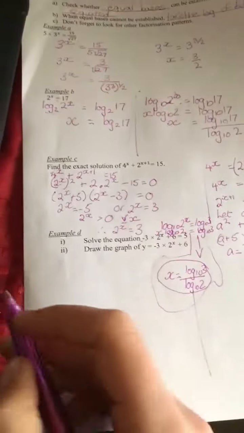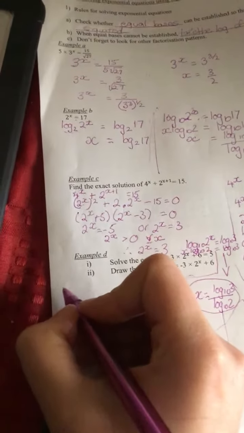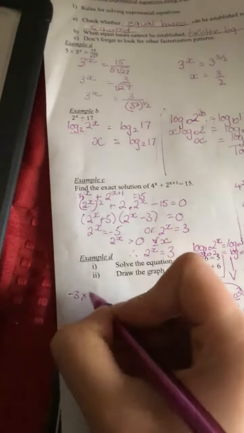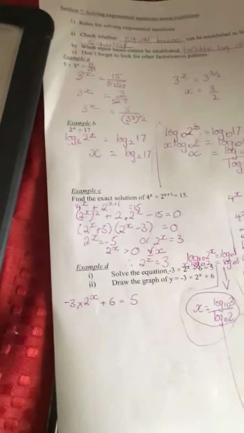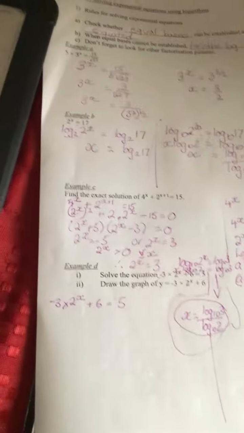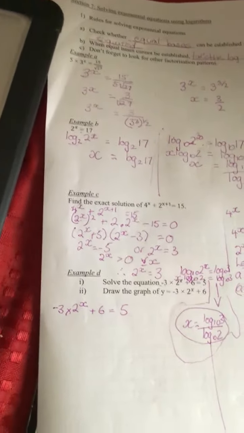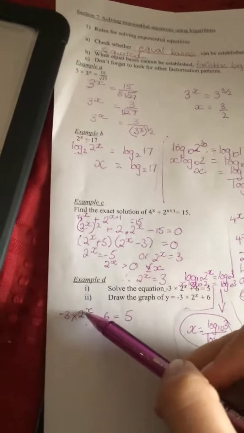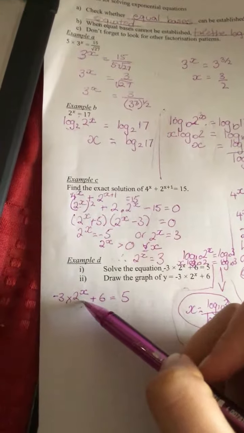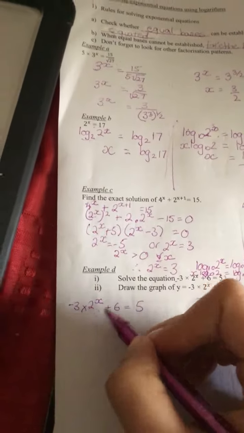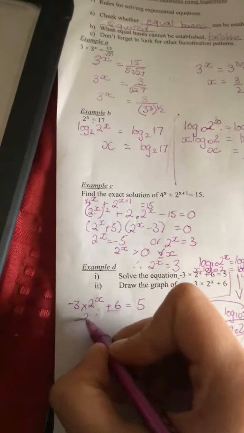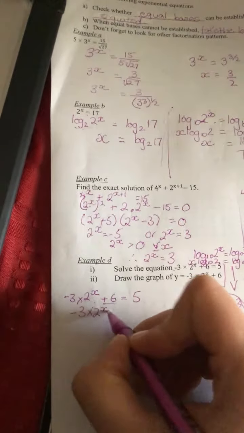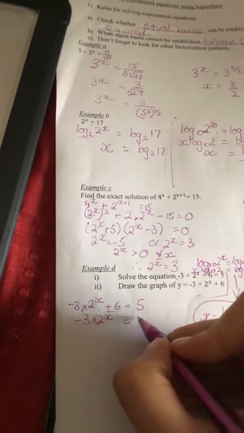This final question is firstly solve the equation -3 times 2 to the x plus 6 equals 5. Solve that equation. The first thing, just get your equation so that you've got the exponential part equal to a number. I'm just going to simplify this side. I'm first going to get rid of the plus 6 by taking 6. So I'm going to get -3 times 2 to the power of x equals 5.